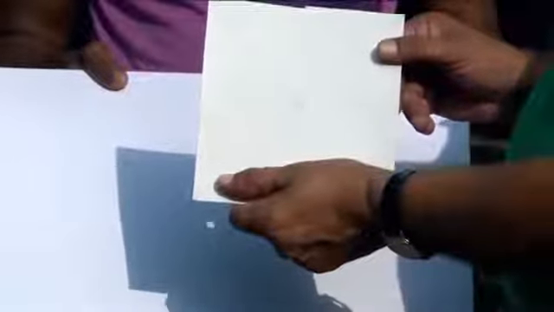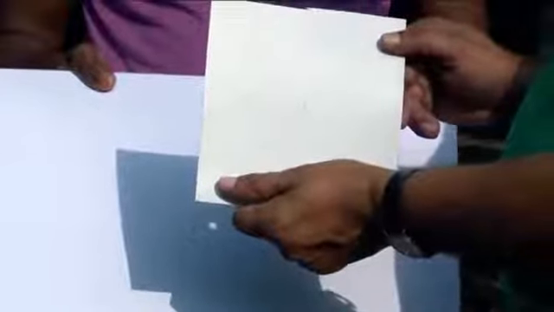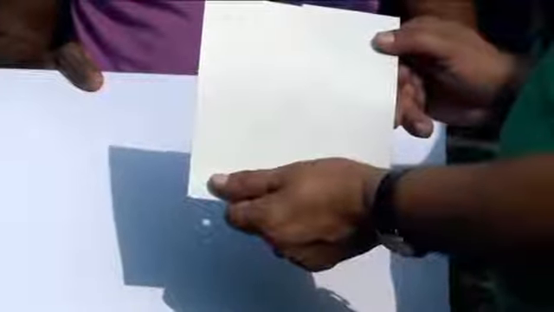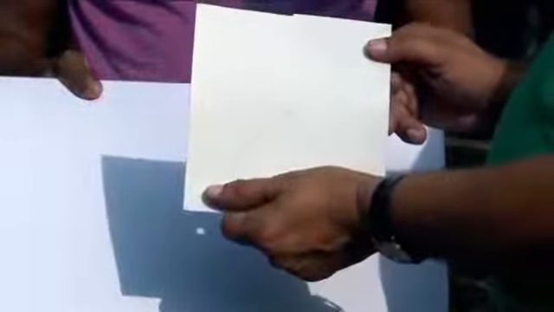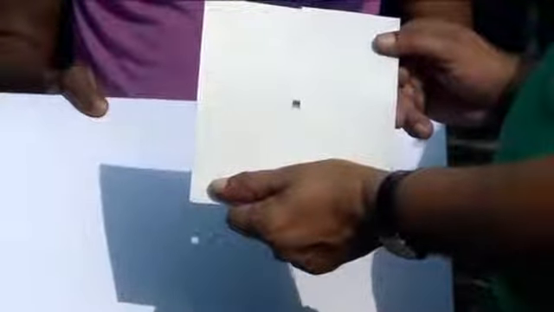This you can see, it's a kind of a rectangle, nearly rectangular shape of the opening and nearly rectangular shape of the pattern made on the screen by light passing through this rectangular opening. Now take the screen away.